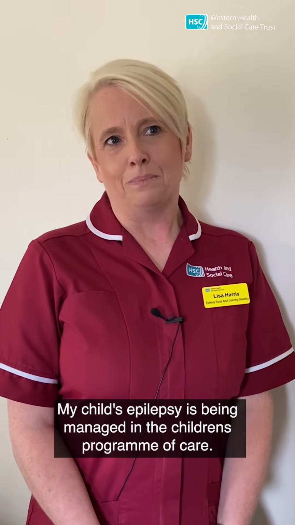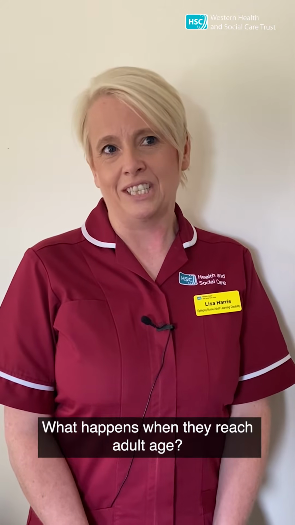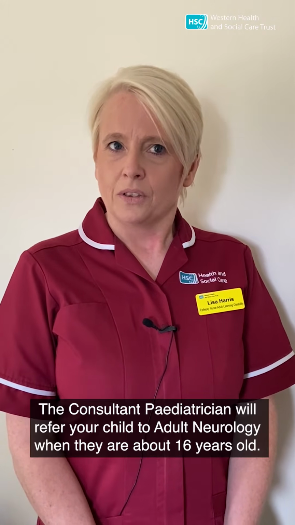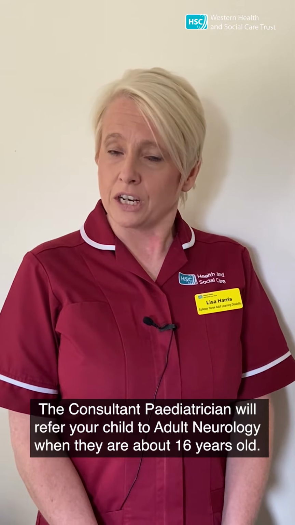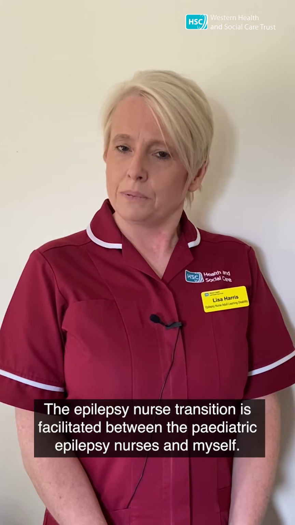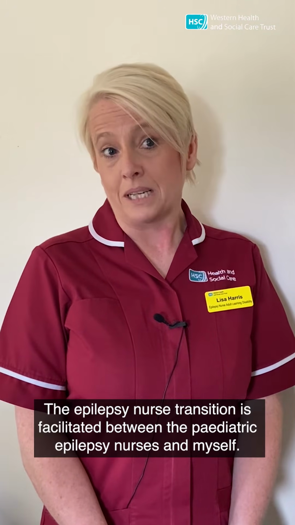My child's epilepsy has been managed within the children's programme of care. What happens when they reach adult age? What should we expect? Is there a transition process? The consultant paediatrician will refer your child to adult neurology when they're about 16 years old. The epilepsy nurse transition is facilitated between the paediatric epilepsy nurses and myself.